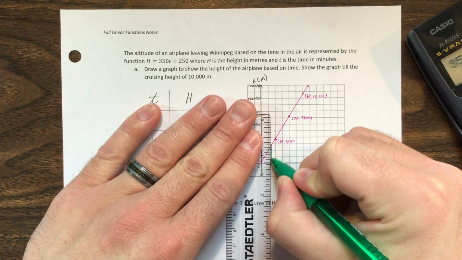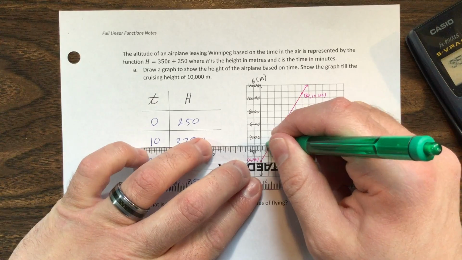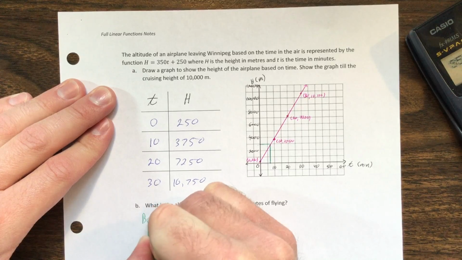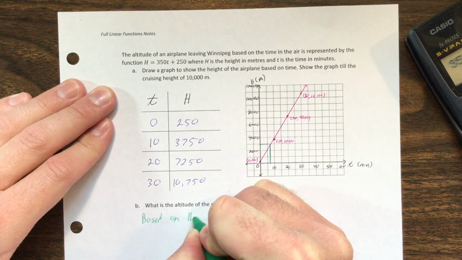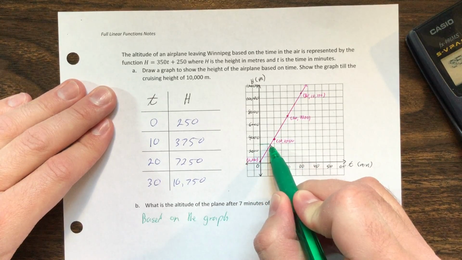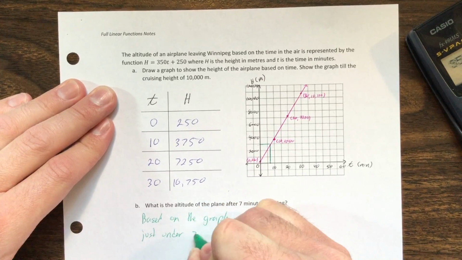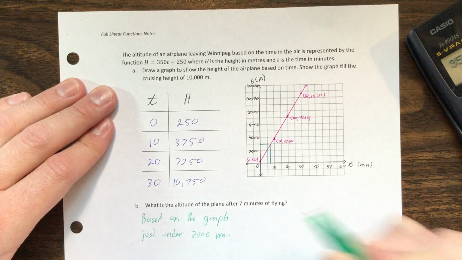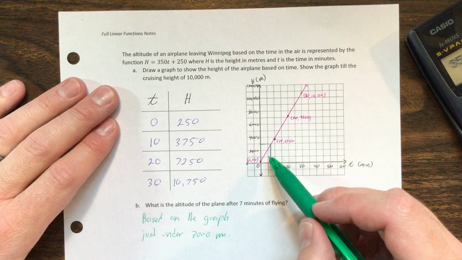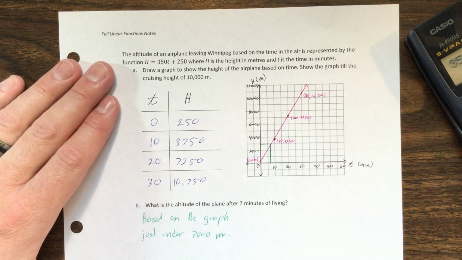So just above 6. If we do that there, based on the graph, we're going to be just under. You'll notice that we're right around the 3,000 mark. I'm going to say we're a little under 3,000 meters. So that's based on the graph: 7 minutes, just under 3,000. It might be different again, depending on if my line is correct, and if I've done my approximations correctly.